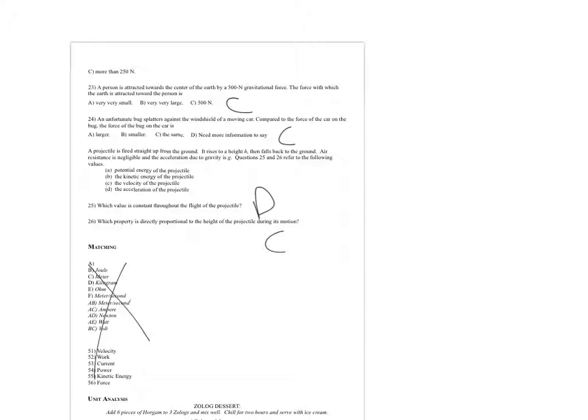24, again, Newton's third law, a bug hits a car. The bug gets smashed, but that's not because the force is greater on the bug. It's the same force, bug on car and car on bug. It's just that the bug has such a small mass that that force can do some damage. And then 25 and 26 here are D and C.